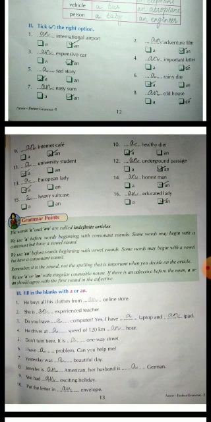For example, a ball, a cat, an umbrella. We use an before umbrella because the first letter of the word umbrella is a vowel, right?